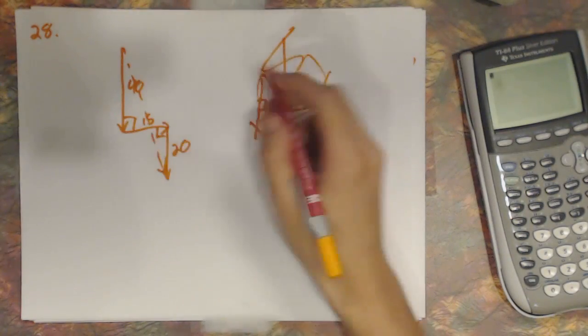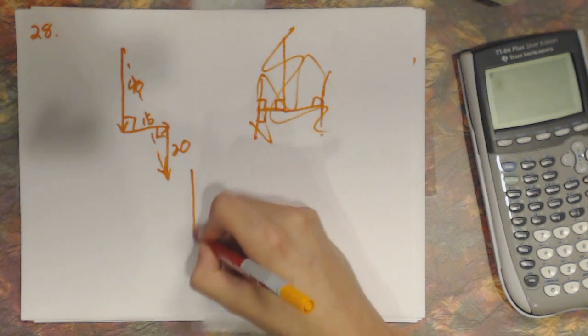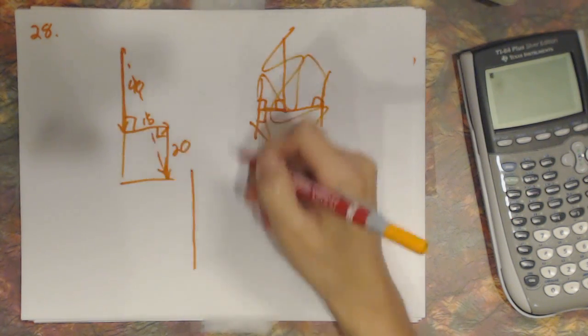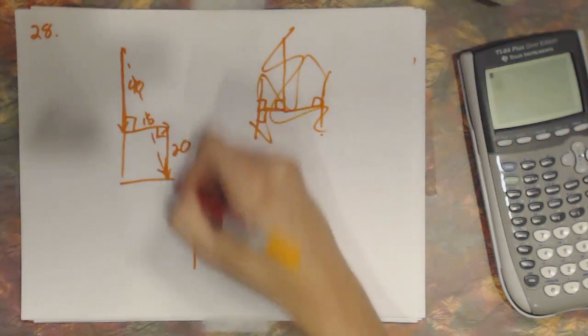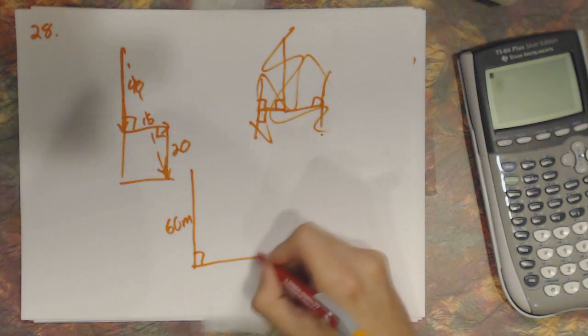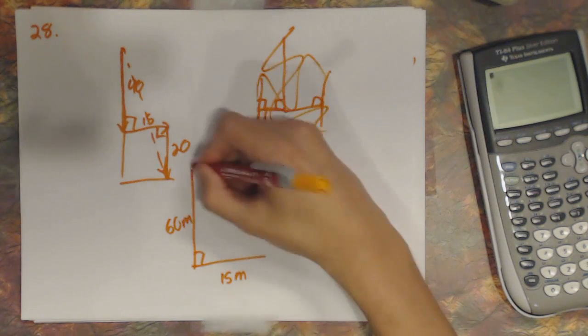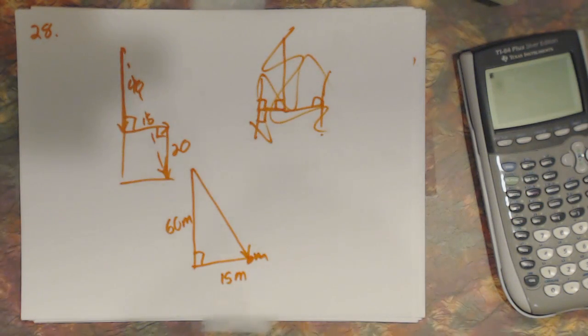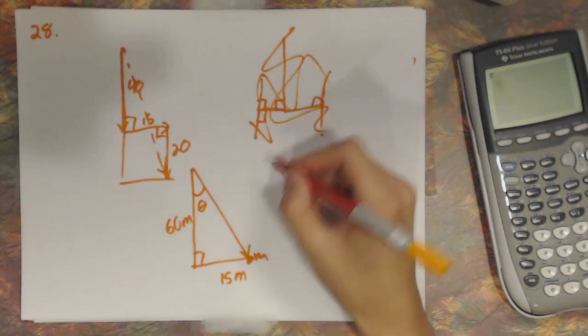So we're going to simplify this into one triangle first. First we want this side, then we want this side. This whole side is 40 plus 20, which is 60 meters. And then this side, I drew that too long, that's 15 meters. And here's our resultant vector. And we want this angle as well.